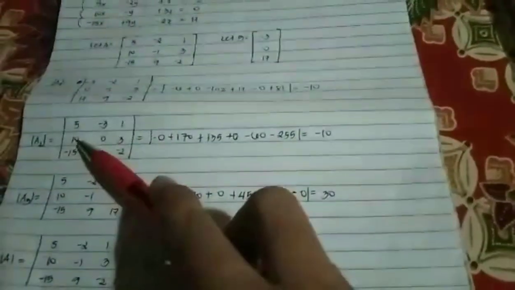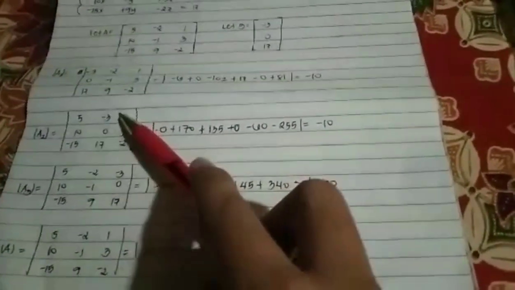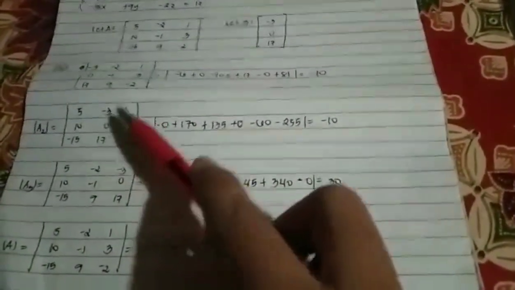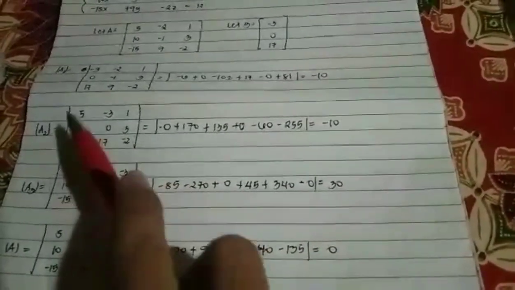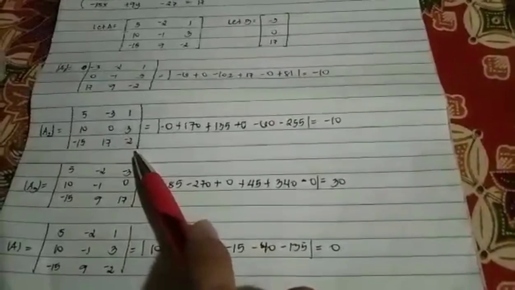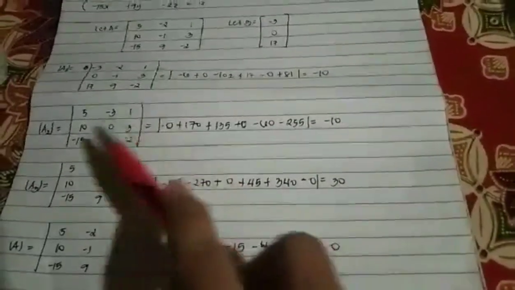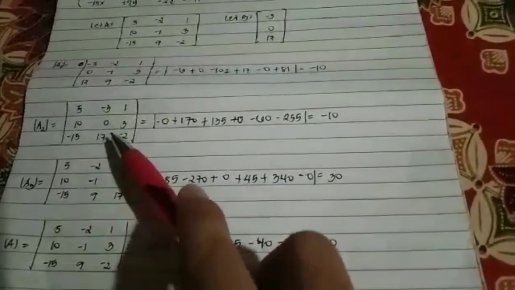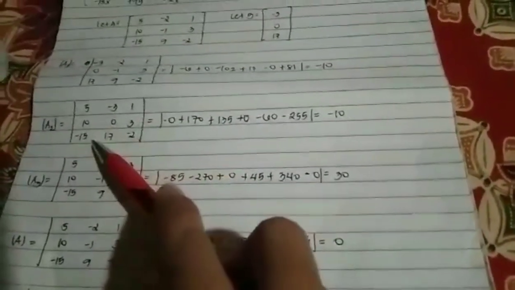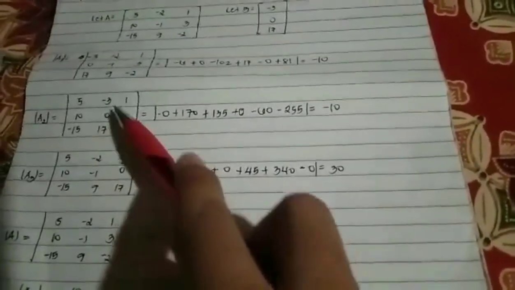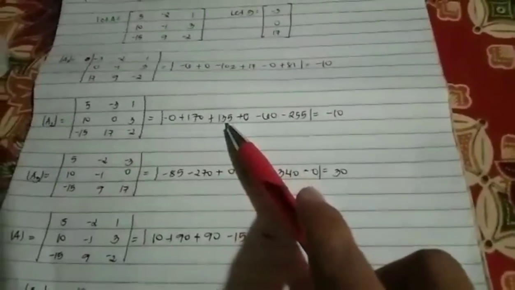The second column is replaced with this one. So, the given is 5, 10, negative 15, negative 3, 0, 17, 1, 3, negative 2. So, 5 times 0 times negative 2 is equal to 0. 10 times 17 times 1 is equal to 170. Negative 15 times 3 times negative 3 is equal to 135.